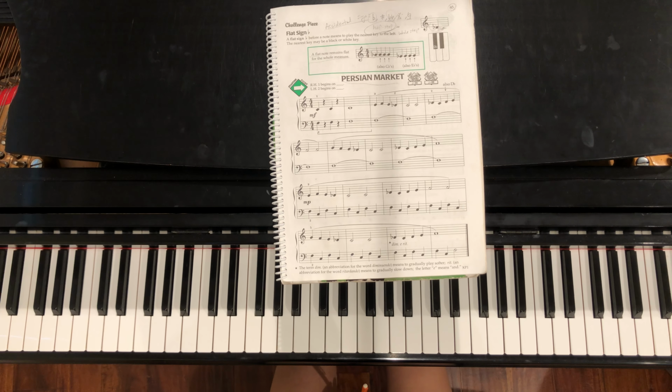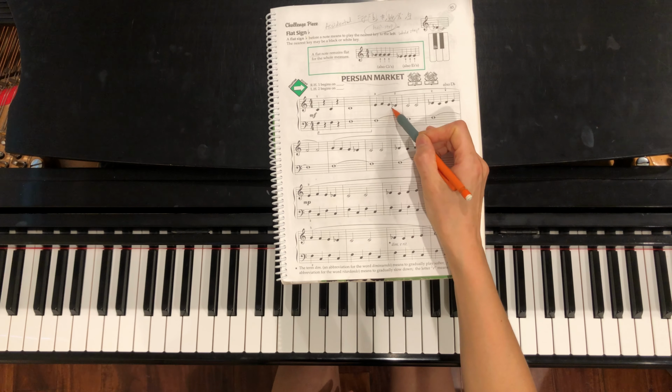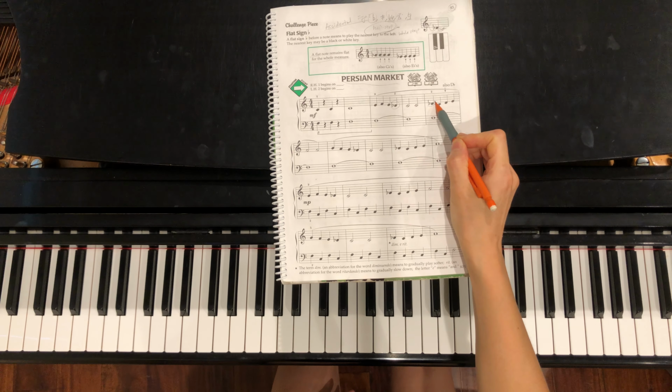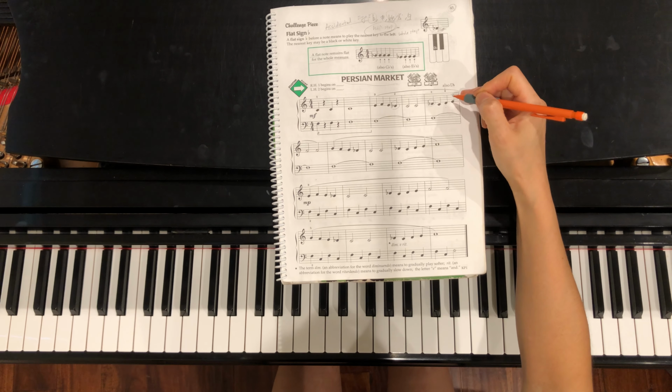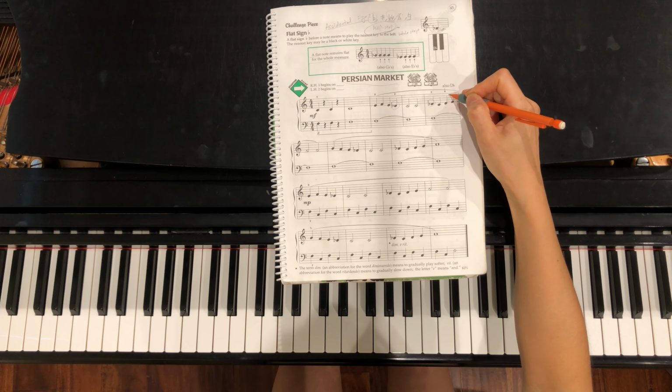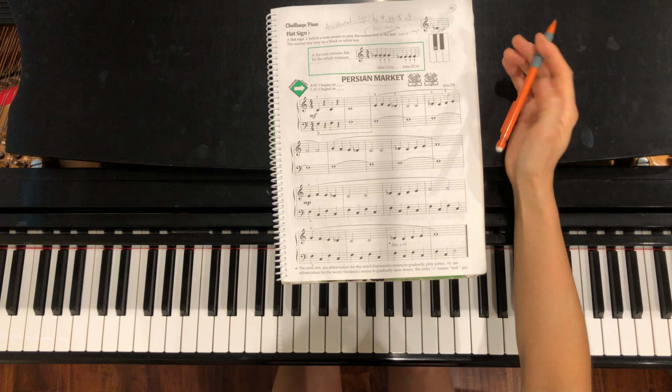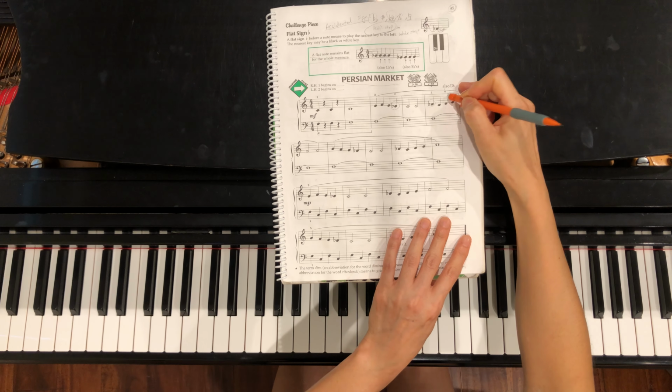Persian Market is a piece that has flat signs. Okay, let's explore all the flats. Here's a D flat, D flat. Okay, what do we do here? Same D. Okay, it's the exact same note. However, if you see another D, let's say for example, this is another D, okay? Higher, an octave higher. This doesn't apply.